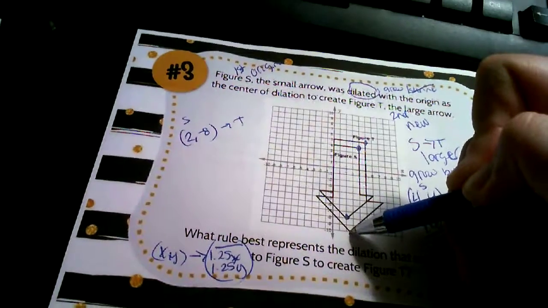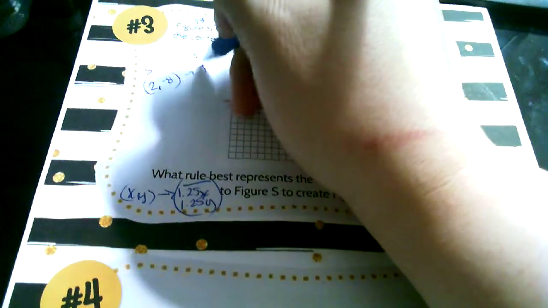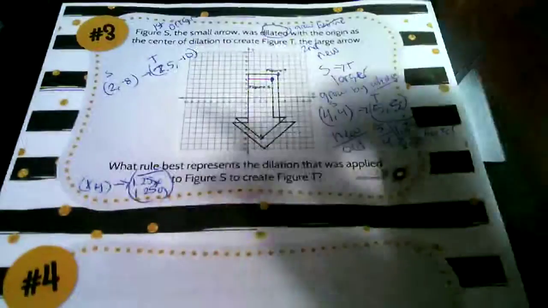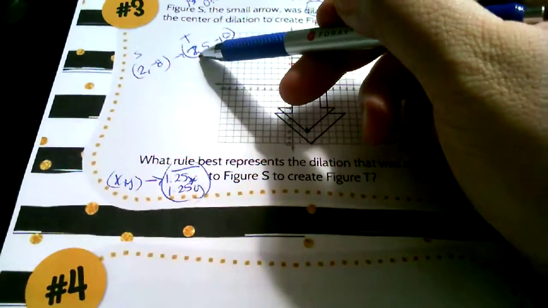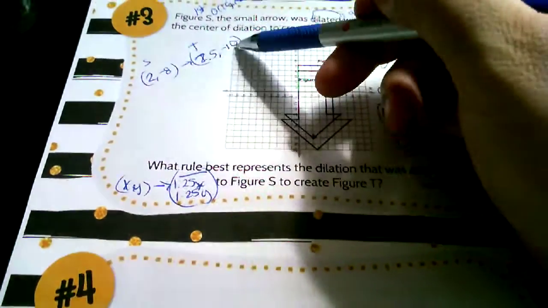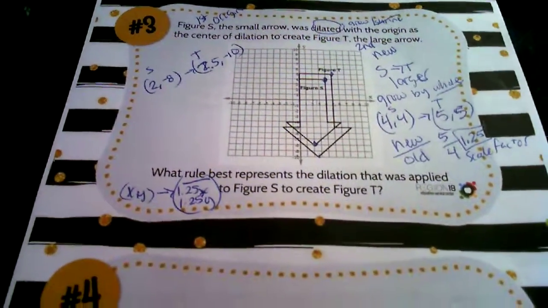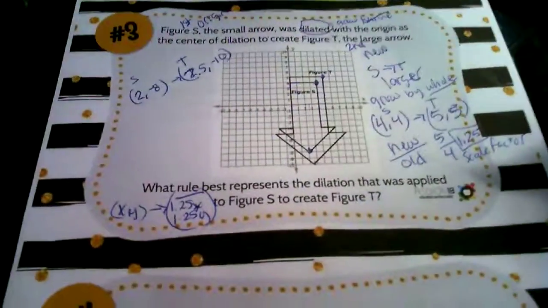That would be 2.5, -10. T is 2.5, -10. If I were doing this, I wouldn't want to deal with the decimal. So I'm just going to look at the Y values. It doesn't matter. You use either one: X and X, or Y and Y. So I'm going to use the Y's, because they're whole numbers. I like whole numbers. They make me feel better.